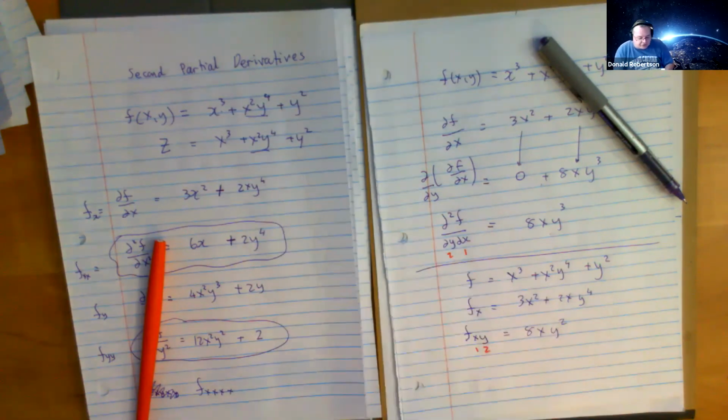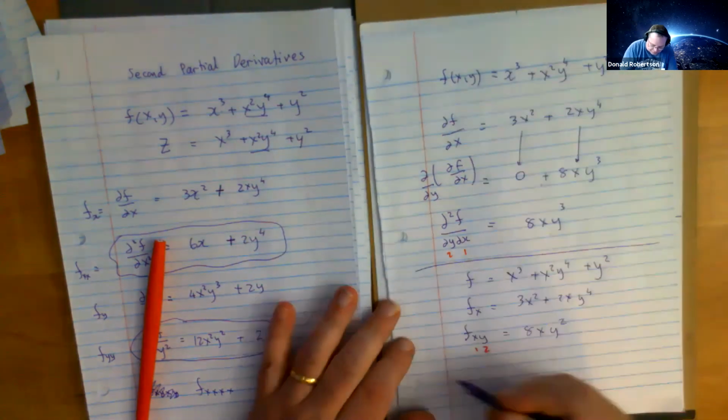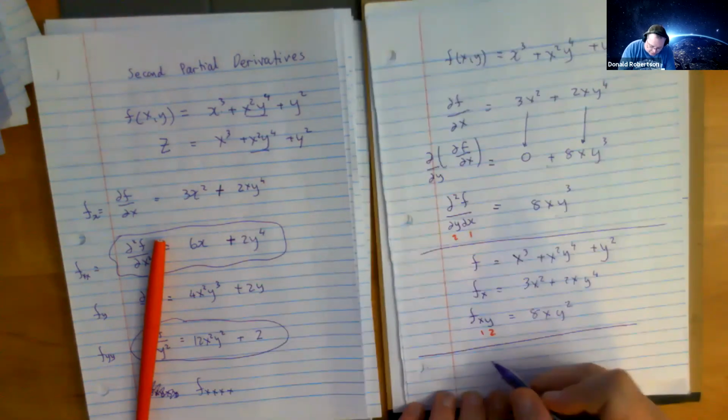If you just say to yourself, I'll do an x, I'll do a y, who cares, it's going to work out. Strangely enough, 90% of the time it will be the same answer, but that's something I'll talk about shortly. But you have to make sure that you understand the order in which a derivative has been calculated. So here is an example of a third partial derivative.